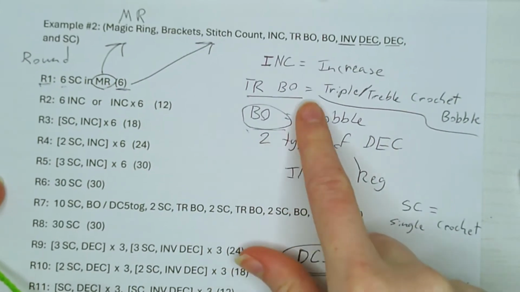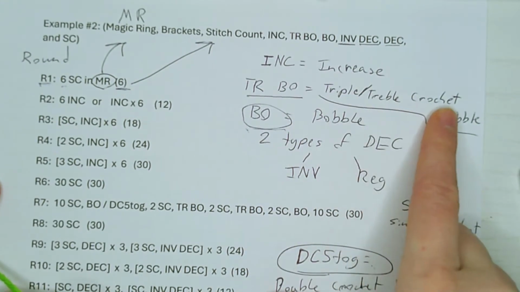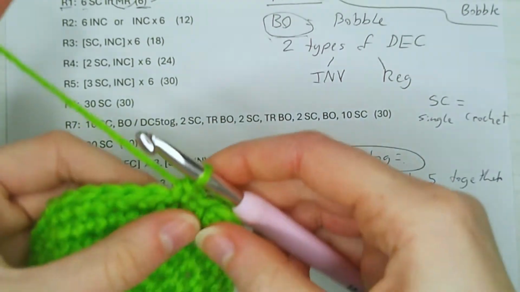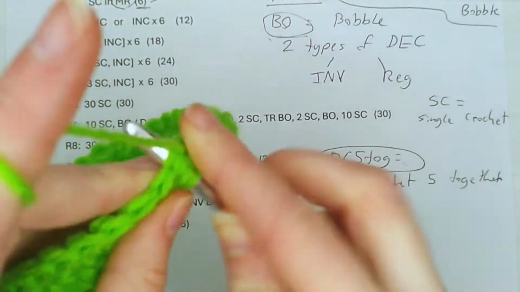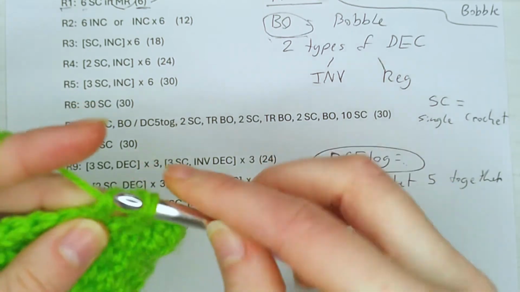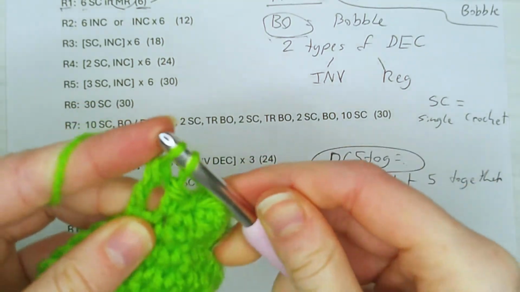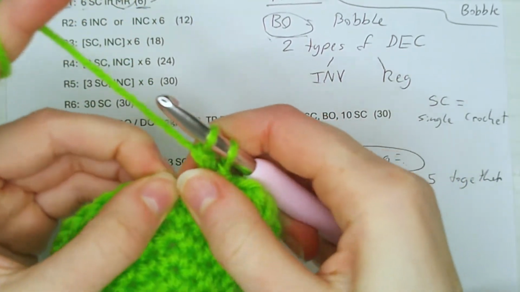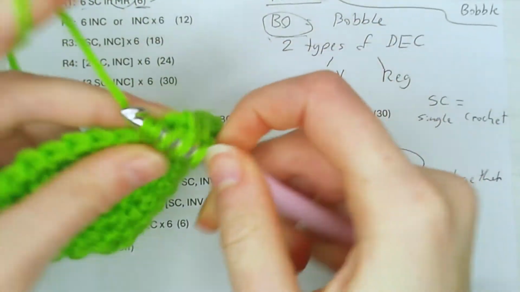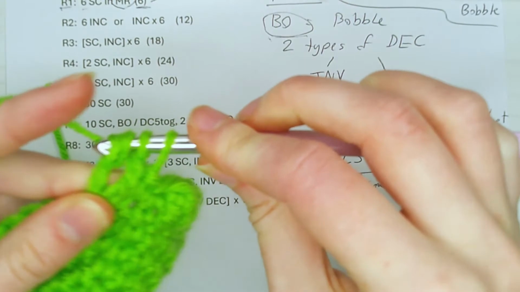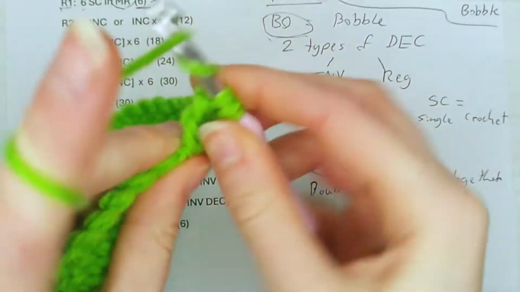So remember, TRBO means triple or treble crochet bobble stitch. So it's basically we're going to do a treble crochet, and instead of finishing it off after we pull through 2 and pull through 2, we're going to stop and do that like 3 more times. So we're basically half finishing our treble crochets, just like we did with the double crochets to make our bobble.